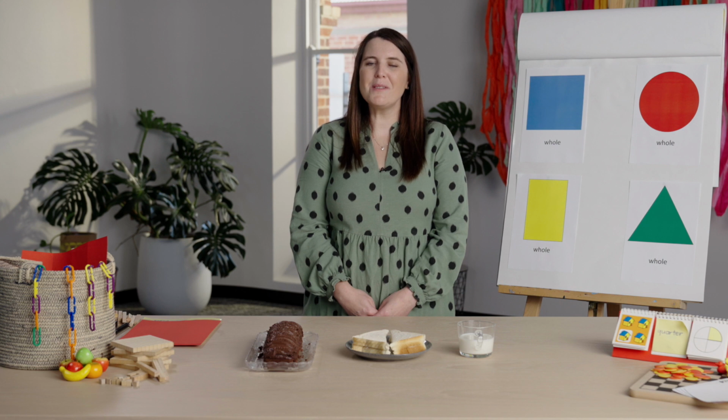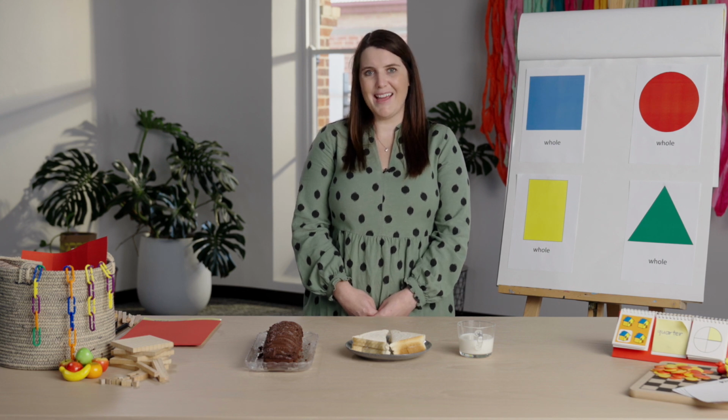Did you know that a fourth is also called a quarter? And you might have heard quarter quite a bit. At quarter time, if I'm playing netball or football, 3:15, my dad cut my sandwich into quarters. And today we're also going to be having a look at eighths.